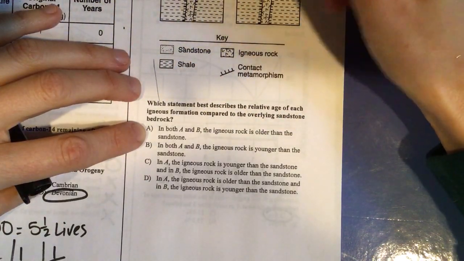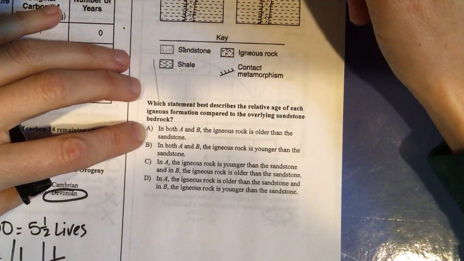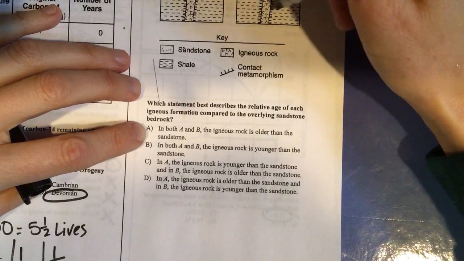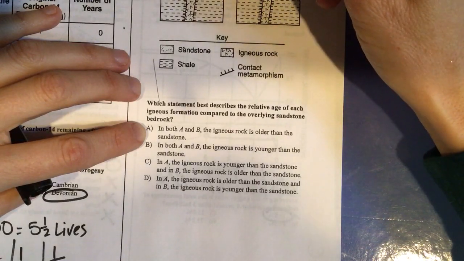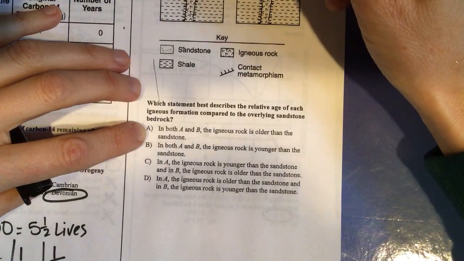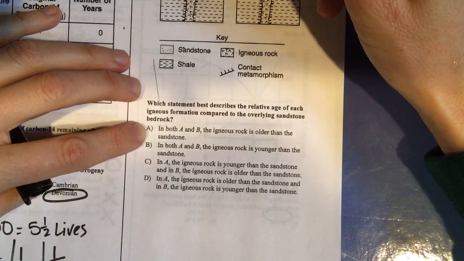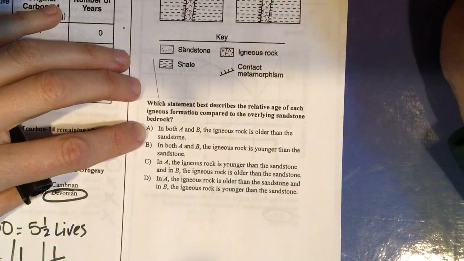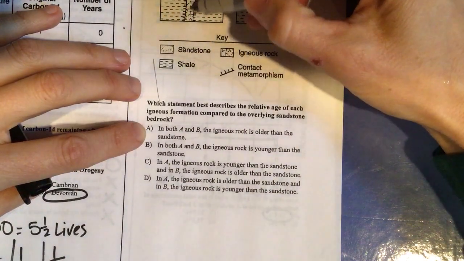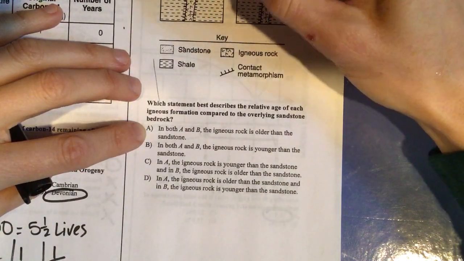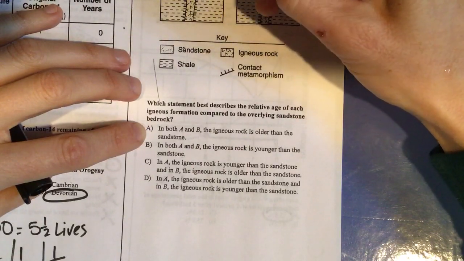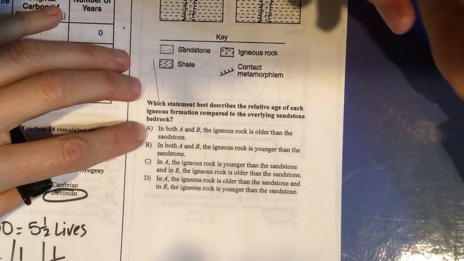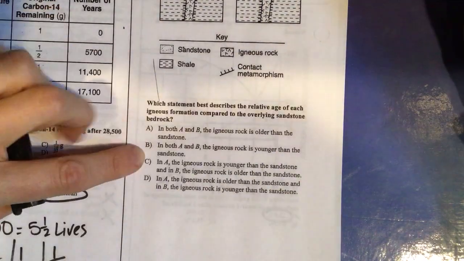You can see in cross-section B there is no contact metamorphism. So in this picture, the igneous rock is actually older than the sandstone. It came above the surface, cooled down, solidified, and then sandstone formed afterwards. Whereas in this one, the sandstone was once here. The igneous rock intruded, touched the sandstone, and contact metamorphism occurred.